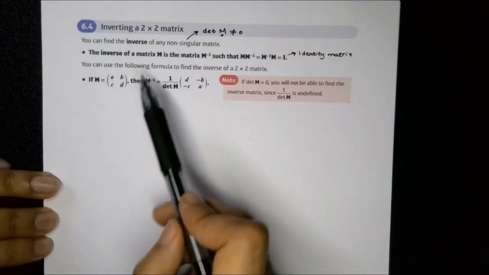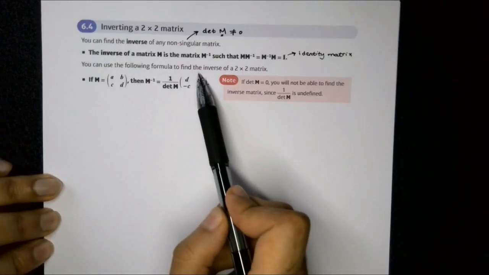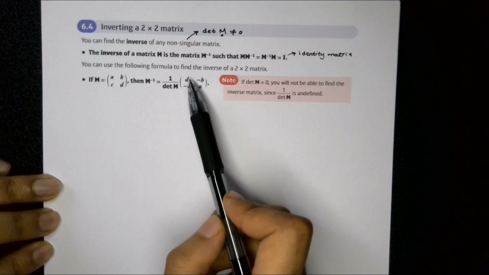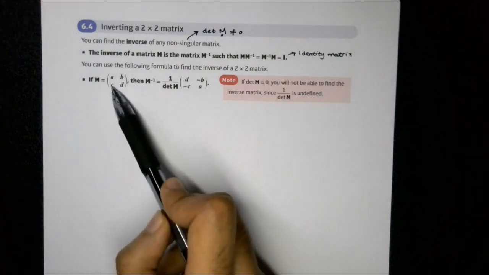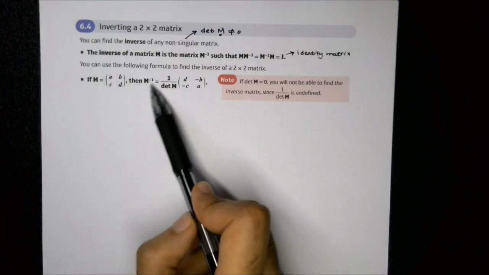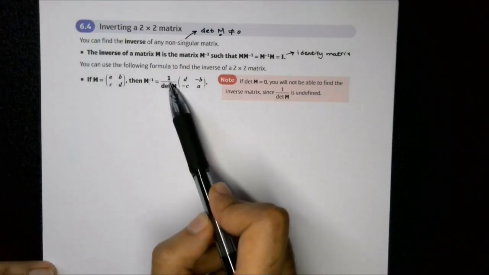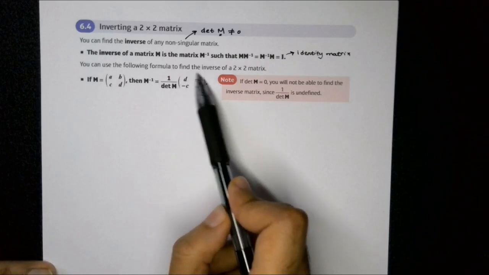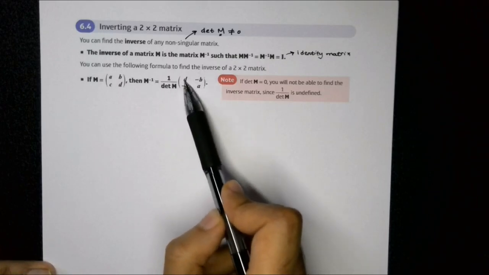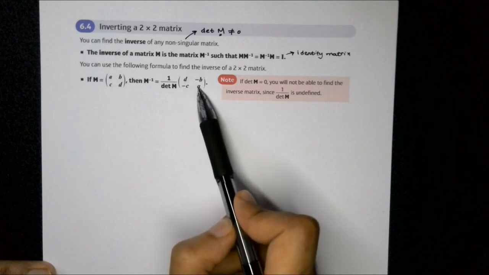Now we have this formula to help us find the inverse of a 2x2 matrix. So if we've got the matrix M with elements a, b, c and d, the inverse of that matrix is equal to 1 over the determinant of M multiplied by this matrix: d, -b, -c, a.